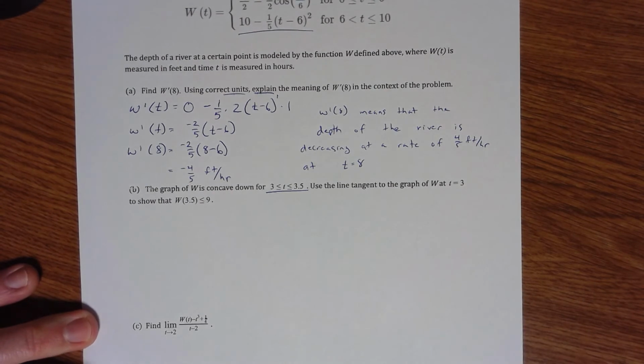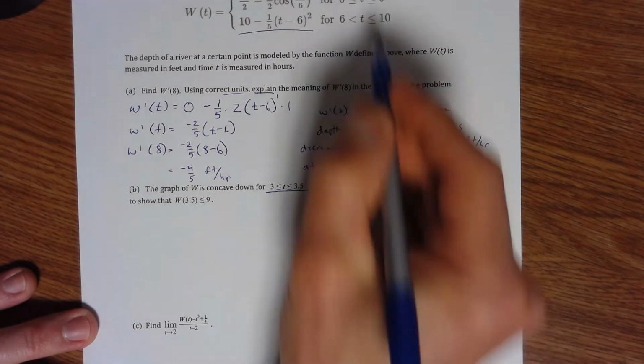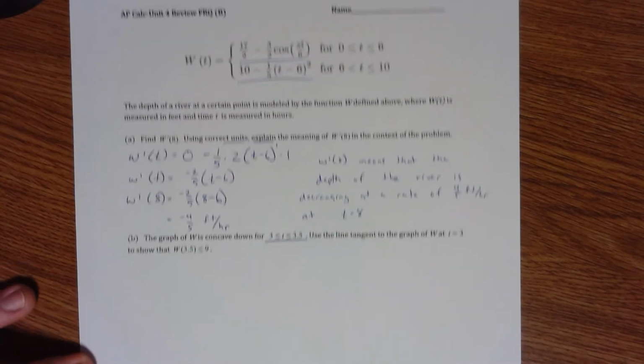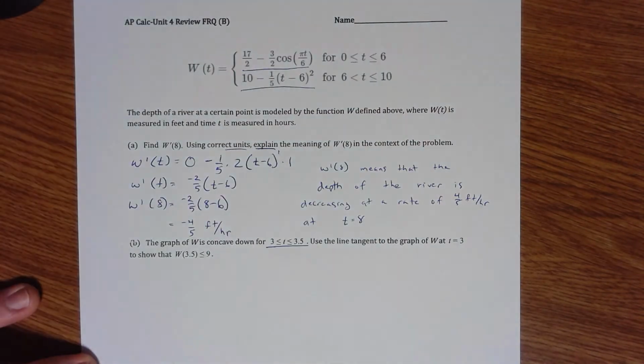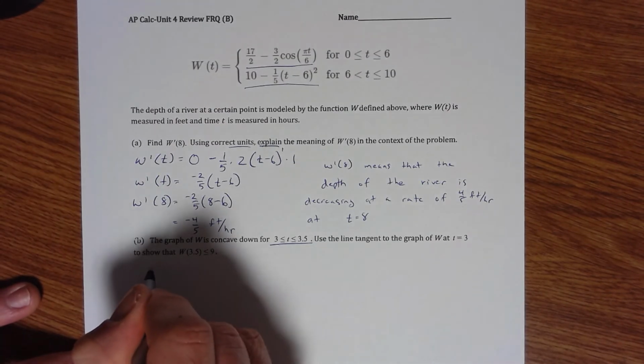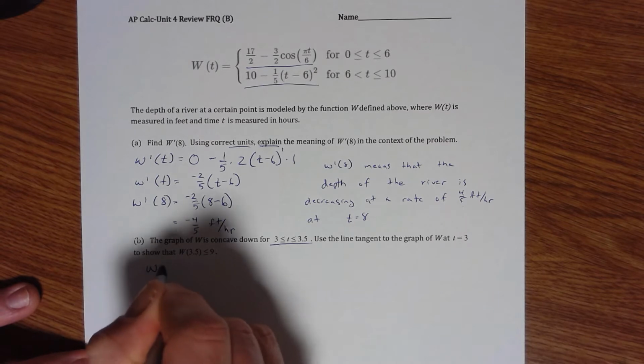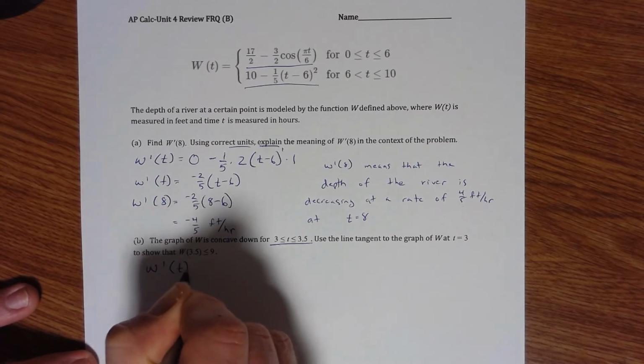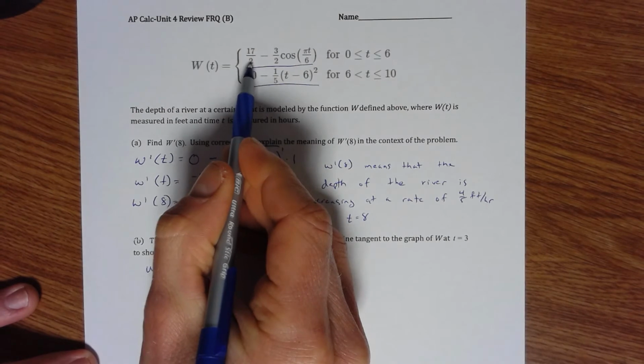Part B, the graph of W is concave down from 3 to 3.5. Use a line tangent to the graph of W at T equals 3 to show that W of 3.5 is less than or equal to 9. So let's start with the tangent line first. If we want the tangent line at T equals 3, we are going to need the value of the derivative of W at T equals 3, and that provides us with the slope. Since we're using T equals 3, that would be in the first part of the piecewise function, the top half. So we're going to need W prime of T for this top part here.